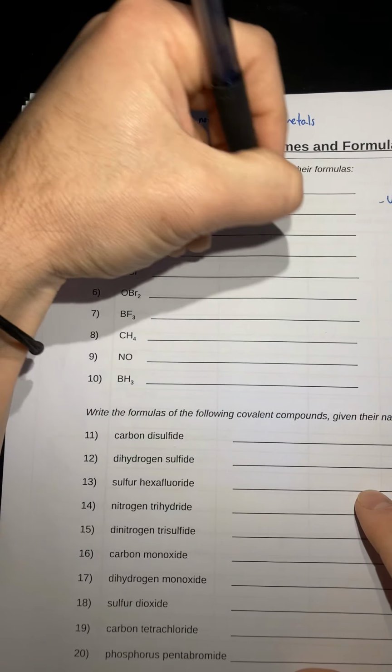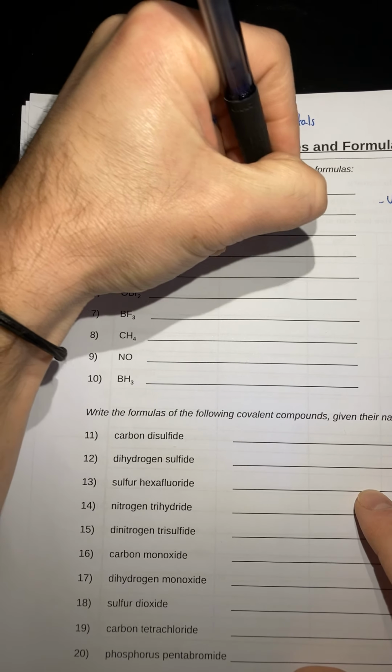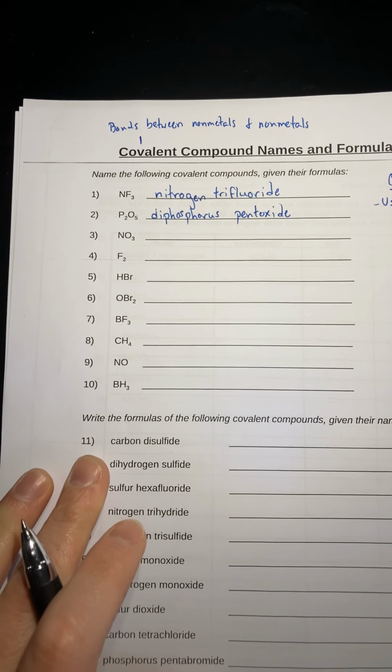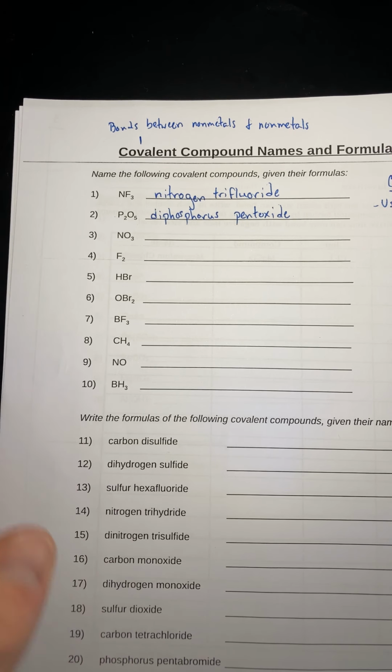So diphosphorus pentoxide. Can you pick if it's an A or an O? Usually it's going to be the A if it's an A and an O. If it's OO, it's just one of the O's. Basically, it just needs a sound.